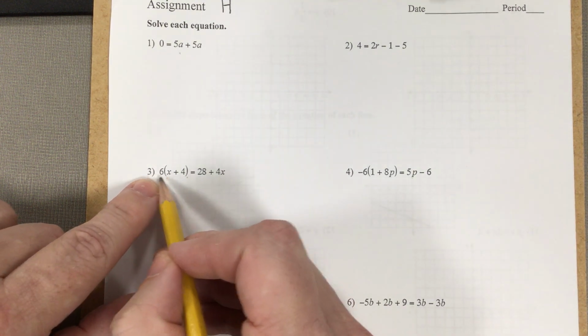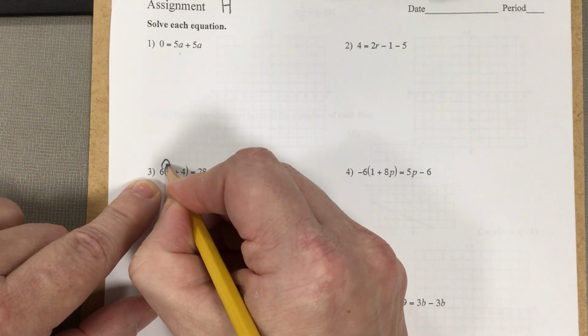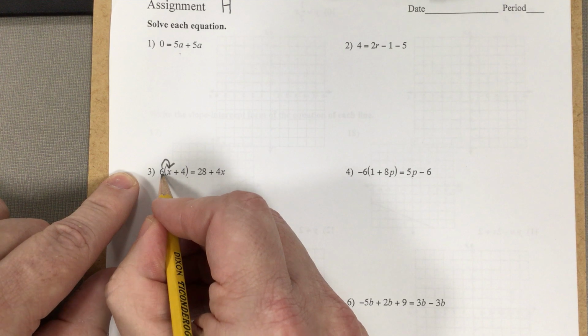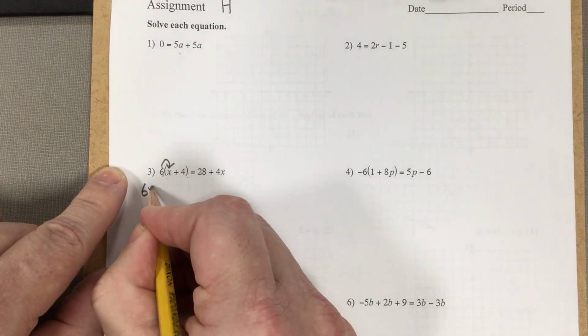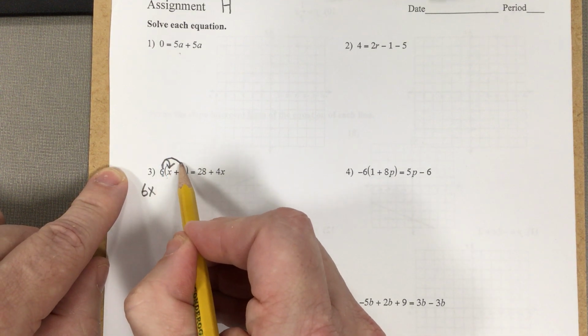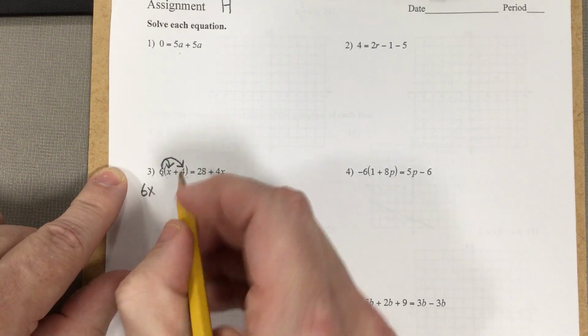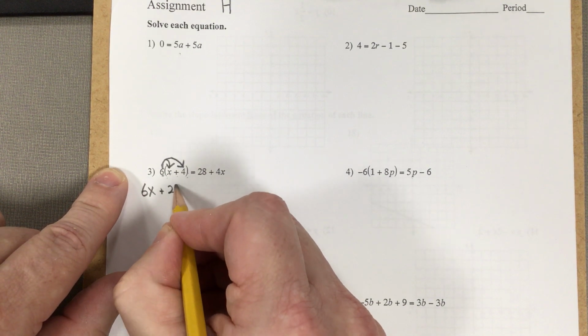So when you see something like this, all that means is you got to take the 6 times the x, because you got to distribute out the 6 to both of these. So what's 6 times x? If you said 6x, you're right. And then what's the 6 times 4? It's 24. And notice it's a positive 24, so it'll be plus 24.